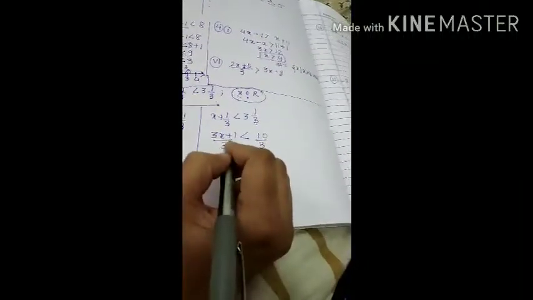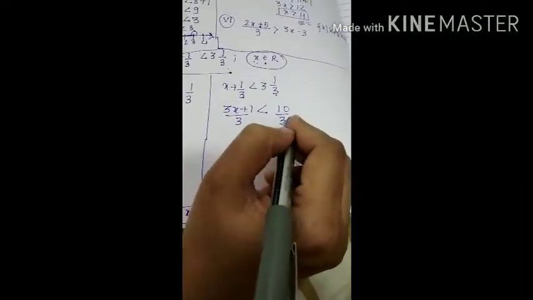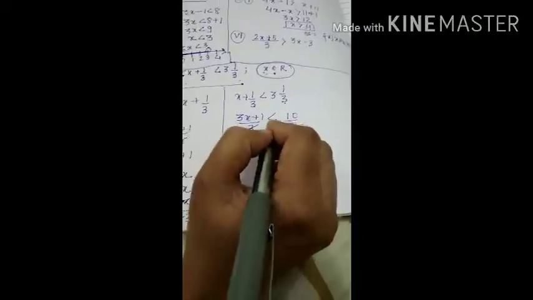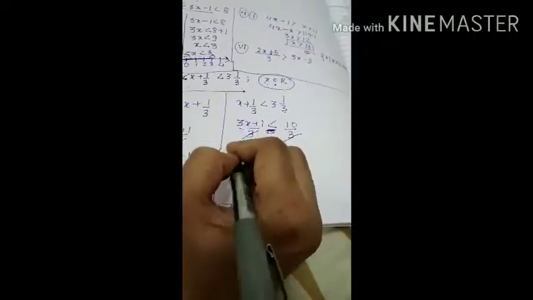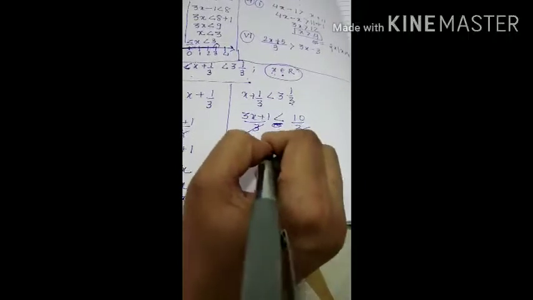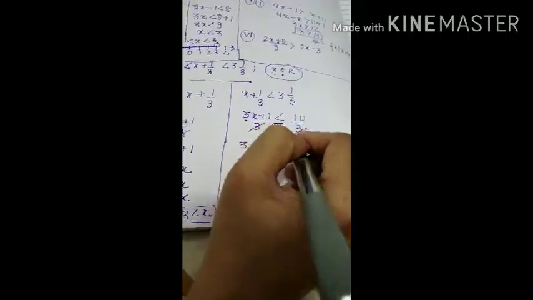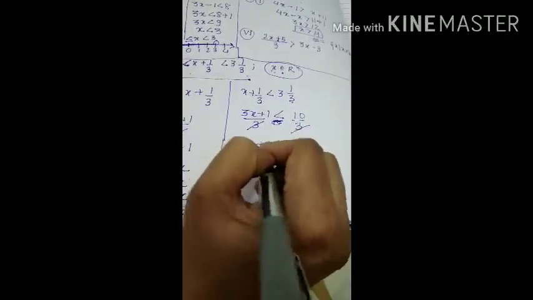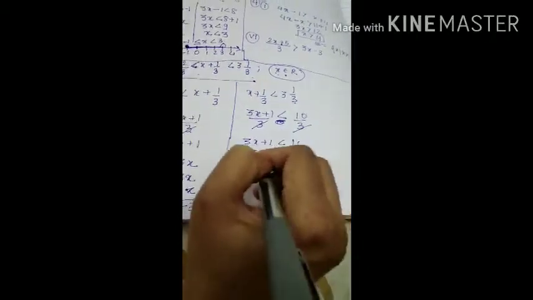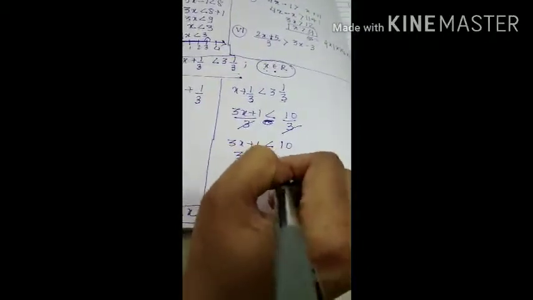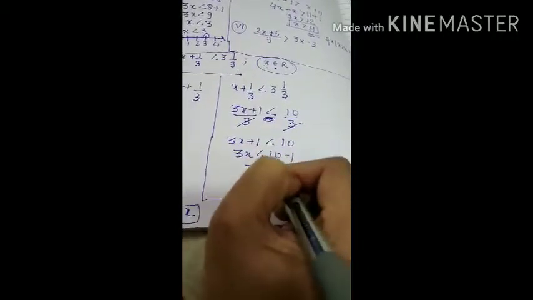So now again the numbers are divided by the positive 3. We can cancel them off and our sign won't change. Now we will have 3x plus 1 is less than 10, which implies 3x is less than 10 minus 1. 3x is less than 9. So x is less than 3.